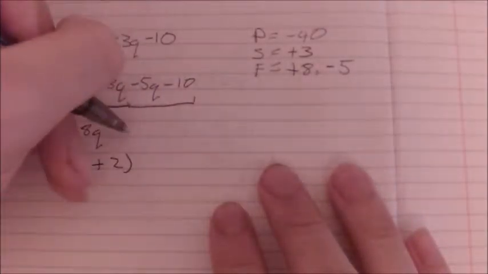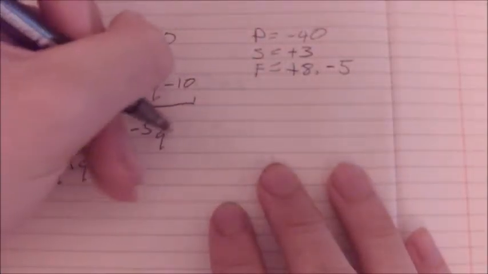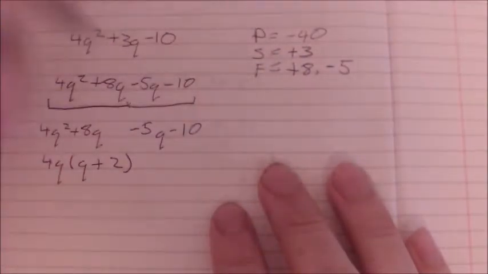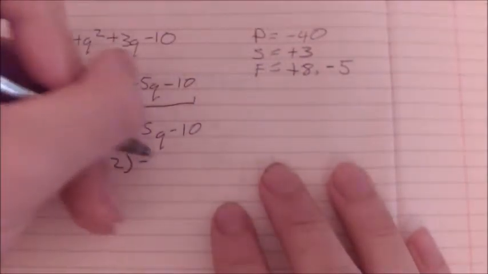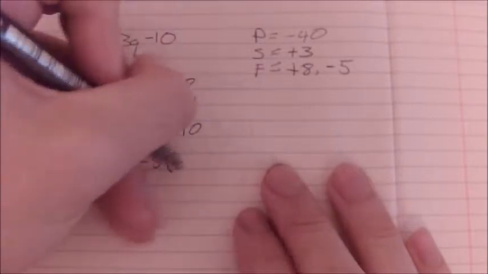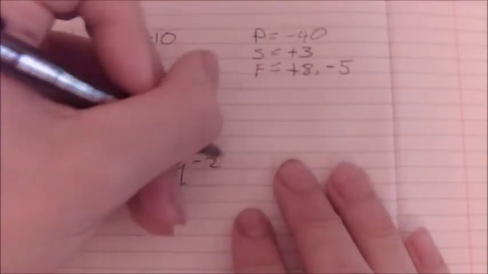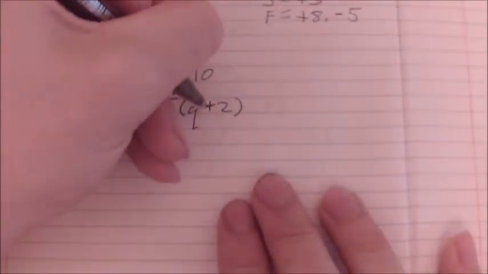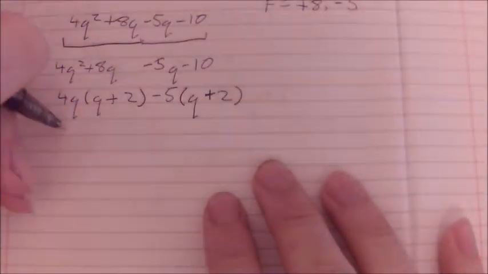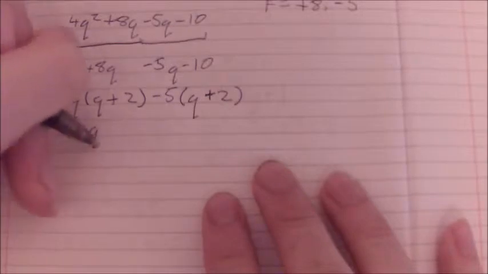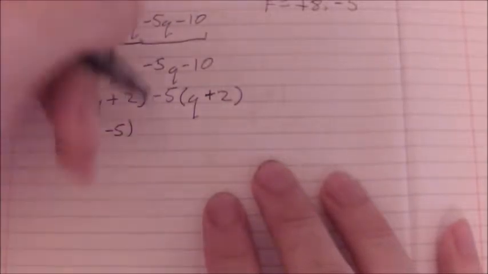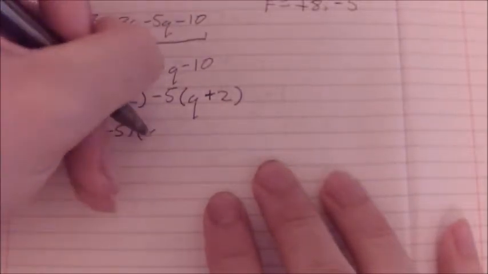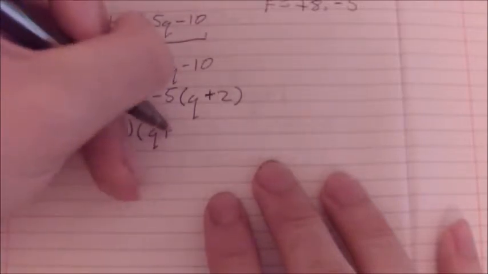And then with minus 5q minus 10 we can take out minus 5, and we'll be left with q plus 2, sorry. And then putting it all together we'd have 4q minus 5 and then q plus 2.